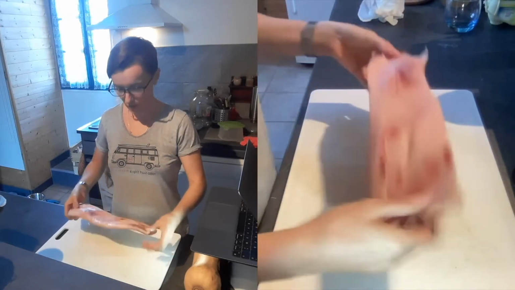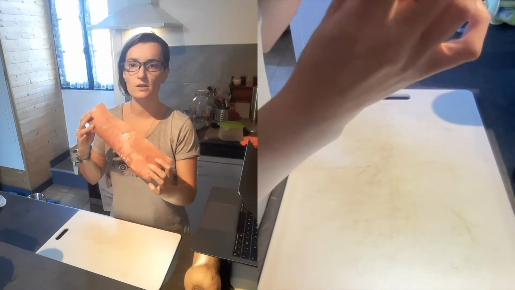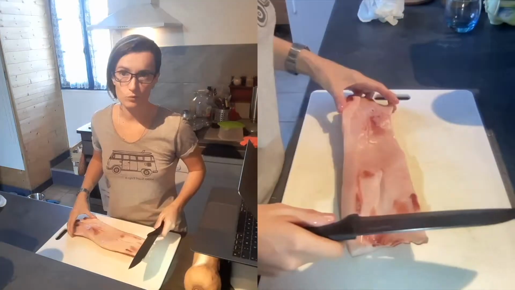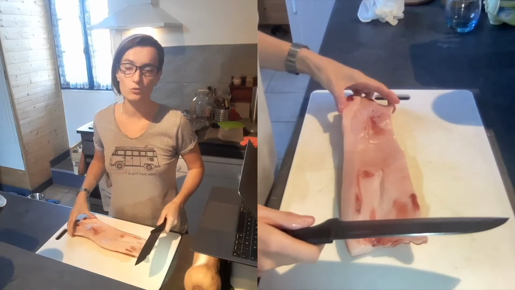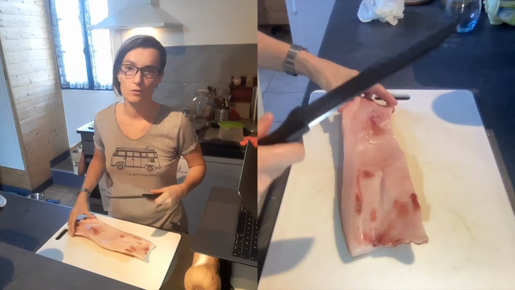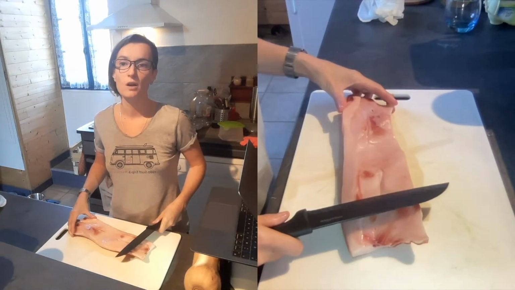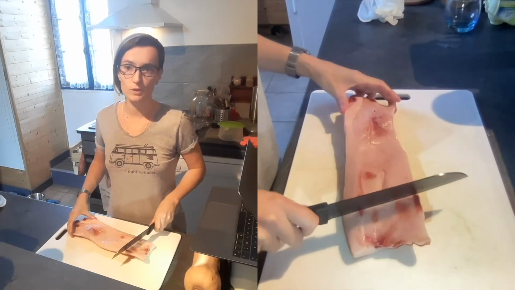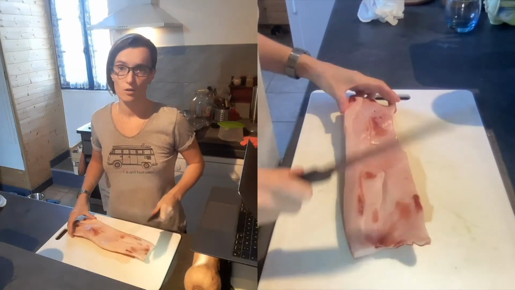You need fat from a healthy animal, organic as much as possible because fat tissues store toxins. So we will cut very small pieces of the fat, as small as possible, so it will melt better and faster, because we will melt it at the lowest temperature possible to prevent the oxidation of the fat.